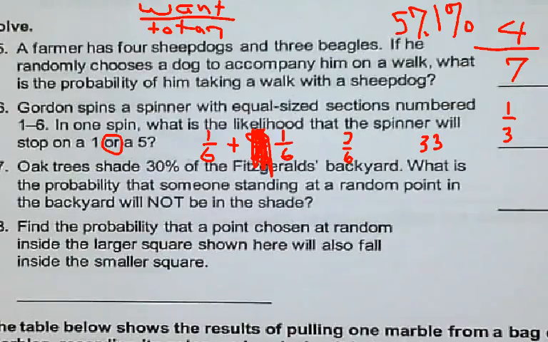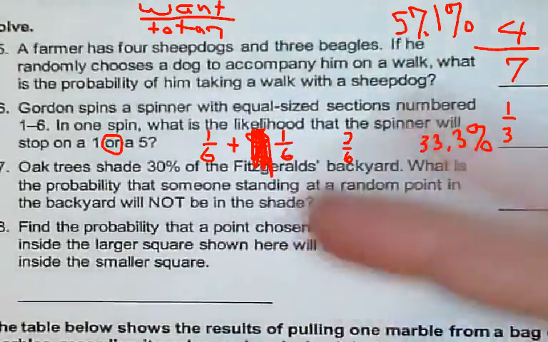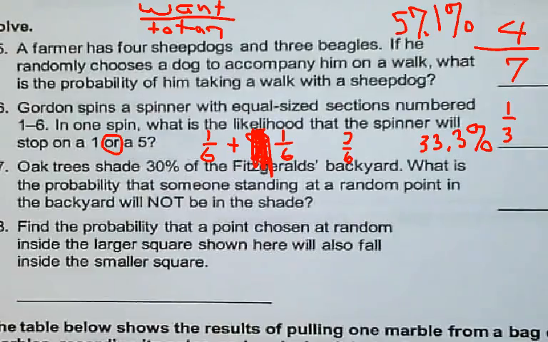And remember that's 33 1/3%. So depending on how they ask, sometimes they'll ask for percent, sometimes they'll ask for fractions. You have to be able to do both, right? So if you want a percent, you just divide the fraction and then move the decimal.